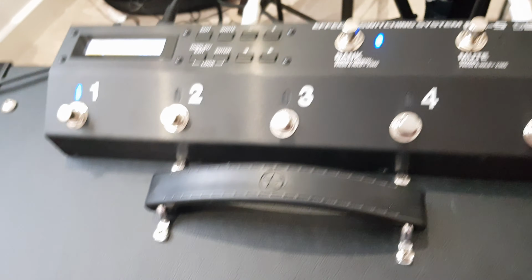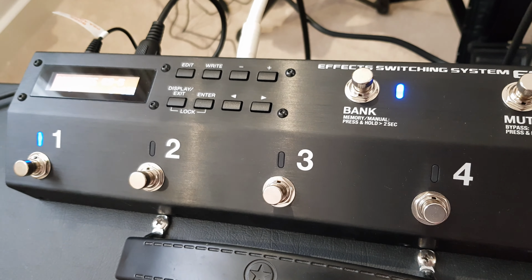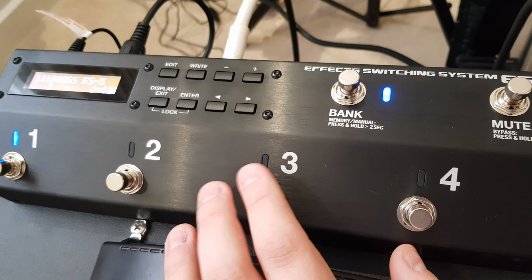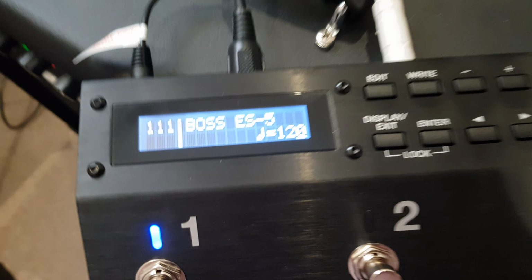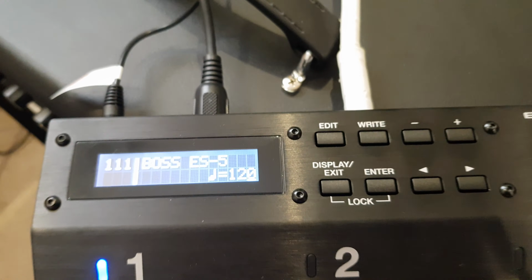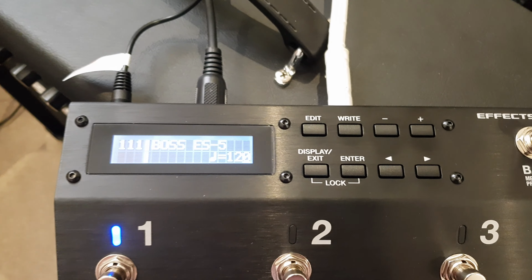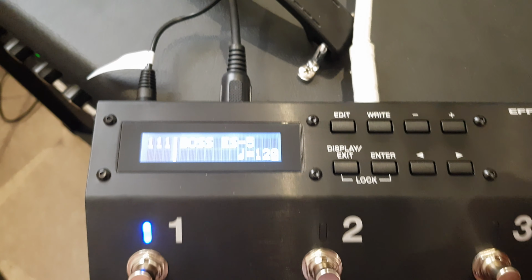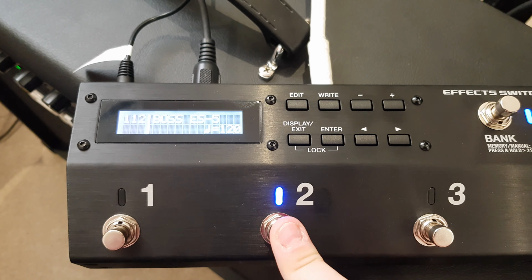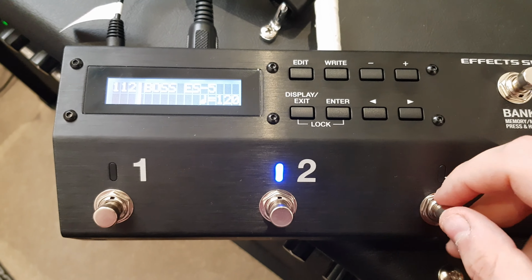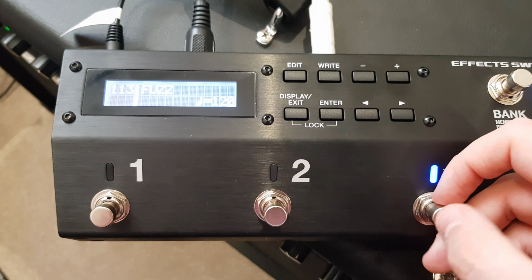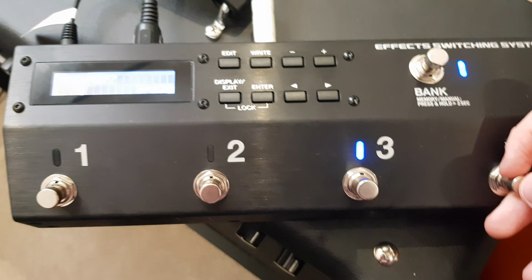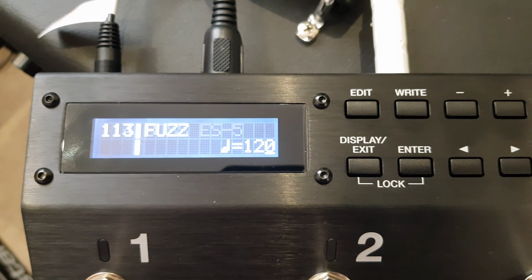So what I'm going to do with this is just program in number 3 to be channel 3 on my amp. So let me bring the switcher around so it's a bit easy to see. This is the main screen you'll see when you turn it on. And you can see if I click that, that changes the patch. This is currently set to my fuzz channel. So I'll put this on number 4.